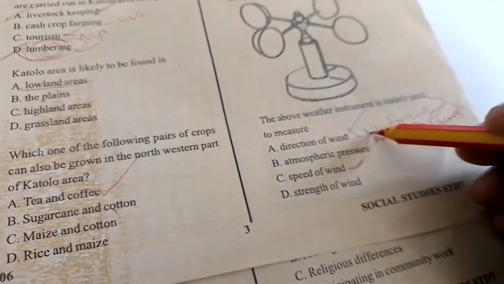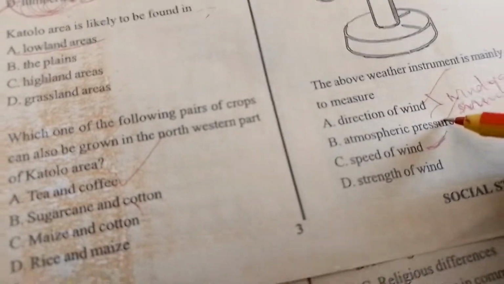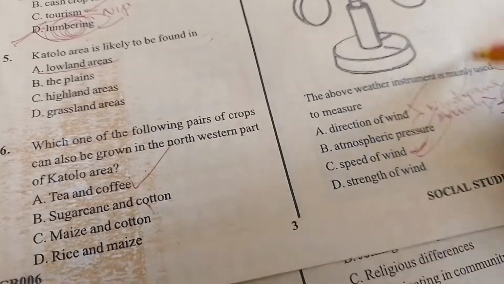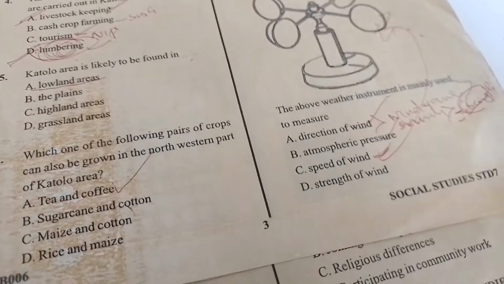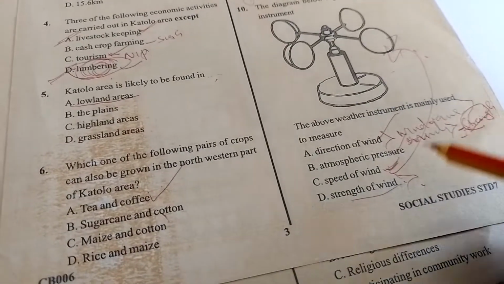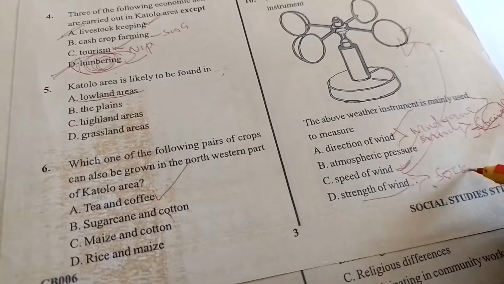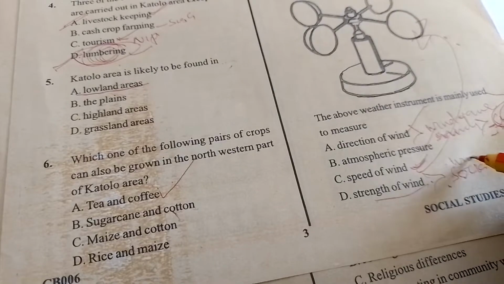Atmospheric pressure, we have a barometer. The barometer measures atmospheric pressure. The speed of wind, we have the anemometer in the diagram being shown, and the strength of wind is measured by the wind sock. The wind sock measures the strength of wind.